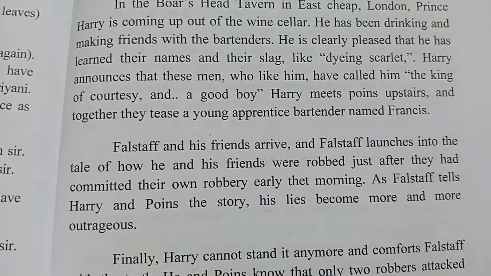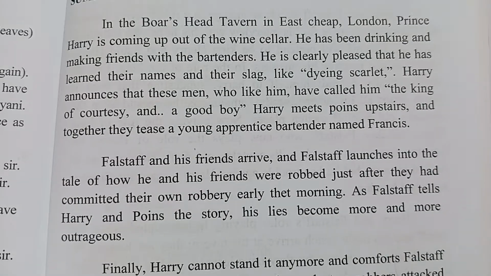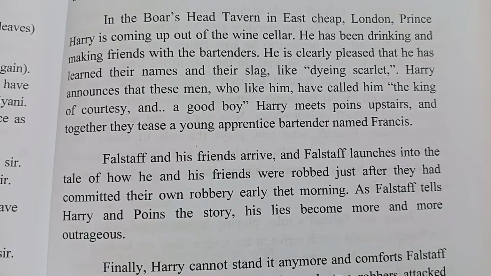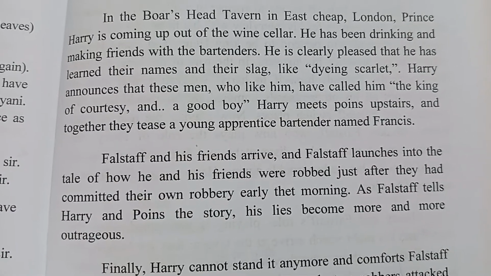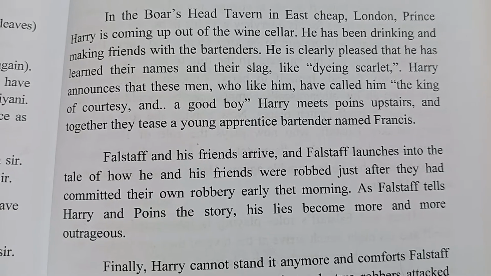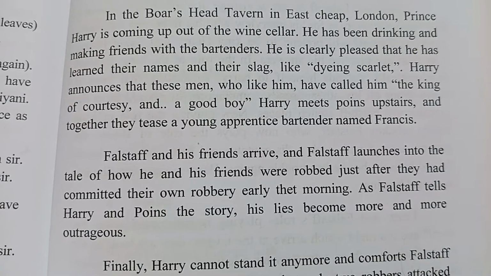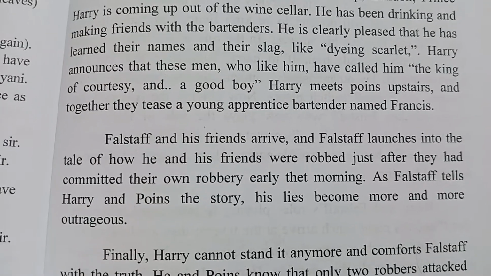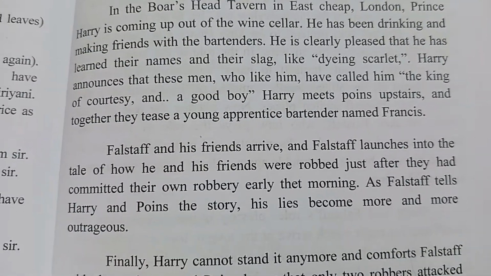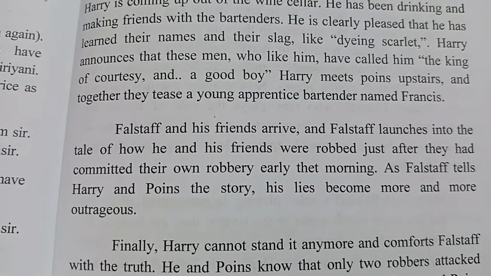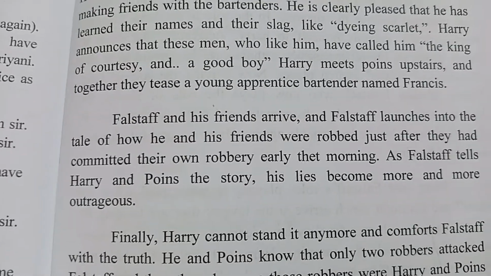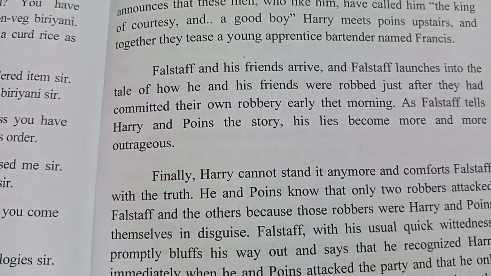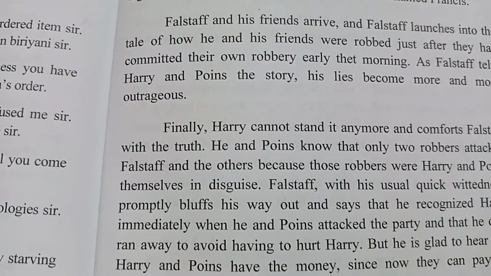Falstaff and his friends arrive, and Falstaff launches into the tale of how he and his friends were robbed just after they had committed their own robbery early that morning. As Falstaff tells Harry and Poins the story, his lies become more and more outrageous. So Falstaff comes and dictates how they happened to do the robbery in the morning, and that is what has been discussed there with Falstaff and the other people, Poins and Harry.